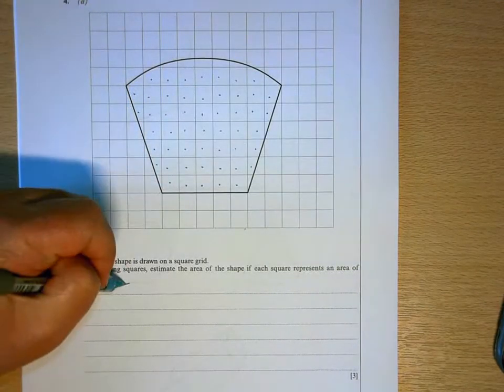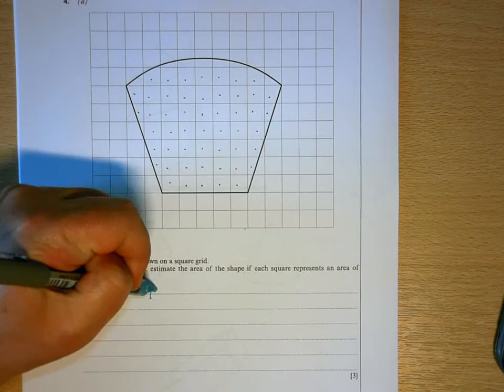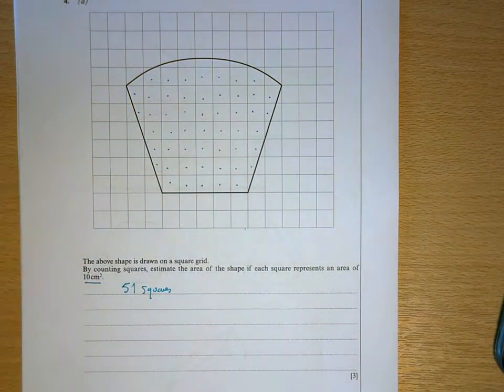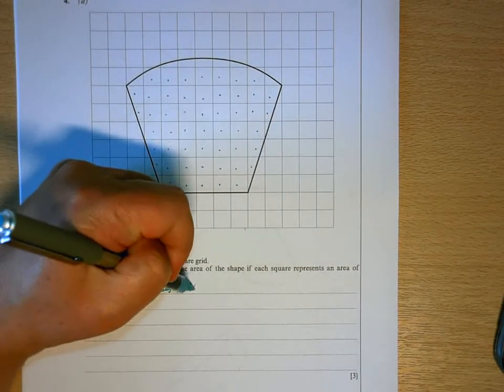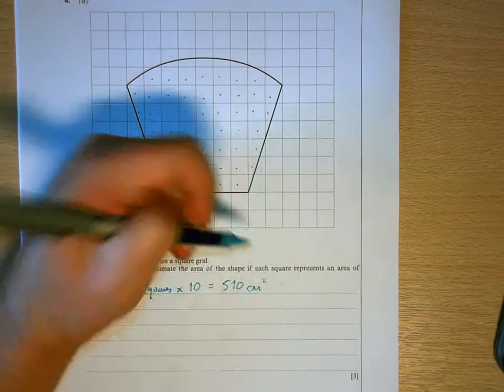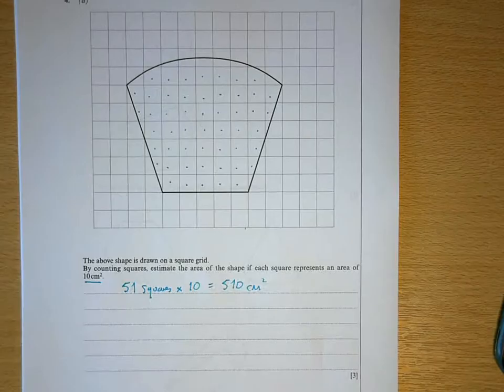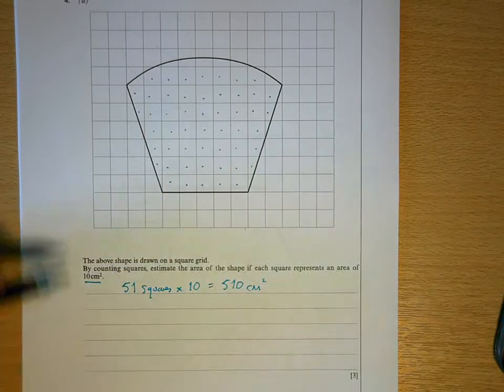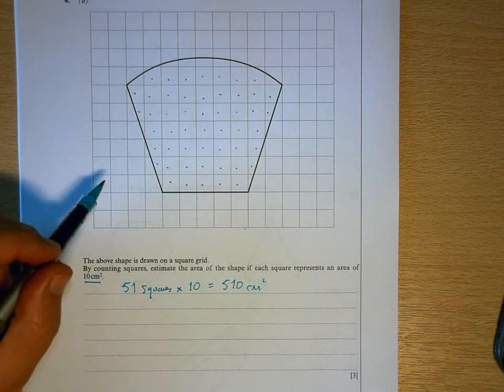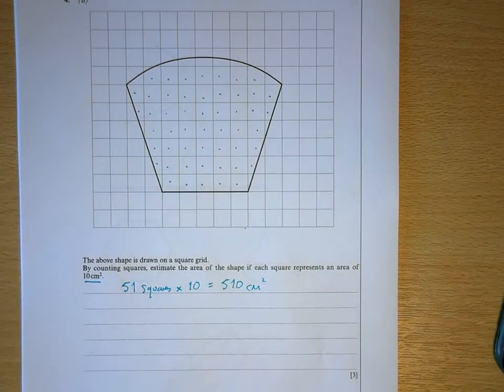So 51 squares. And because each square represents 10 centimetres squared, you would then multiply that by 10 to give 510 centimetres squared as the area of the shape. Okay, so watch out for that where it's not centimetre squares, they actually represent a larger area.